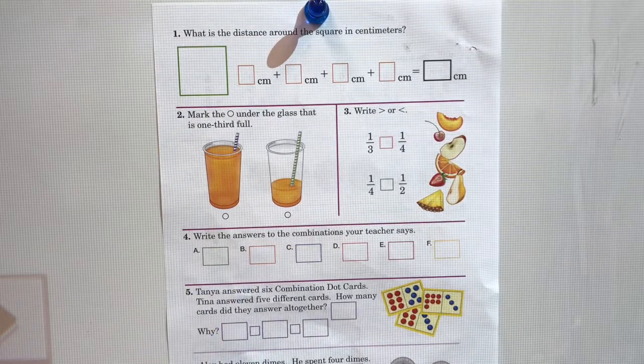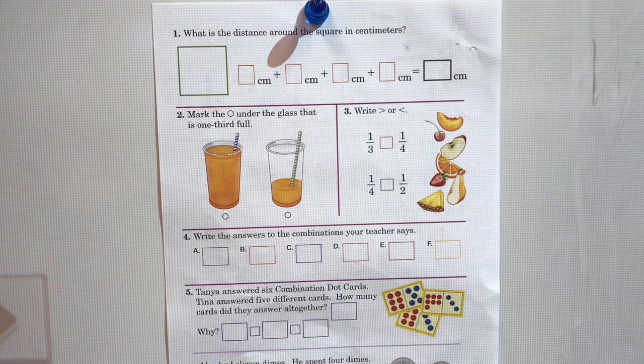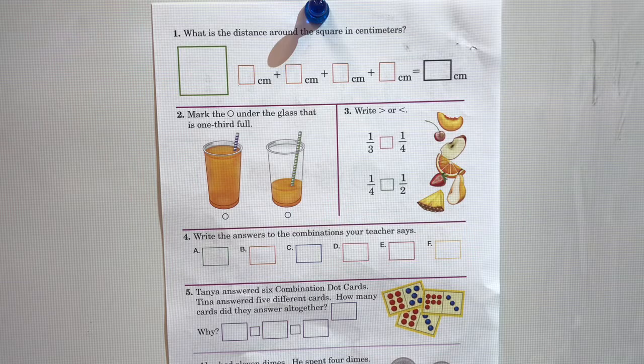Down here, we have our different problems. Box A, your problem is 5 plus 5. Box B, your problem is 11 minus 2. Box C, your problem is 6 plus 3. Box D, your problem is 8 minus 5. Box E, your equation is 11 plus 1. Box F, your equation is 11 minus 6.